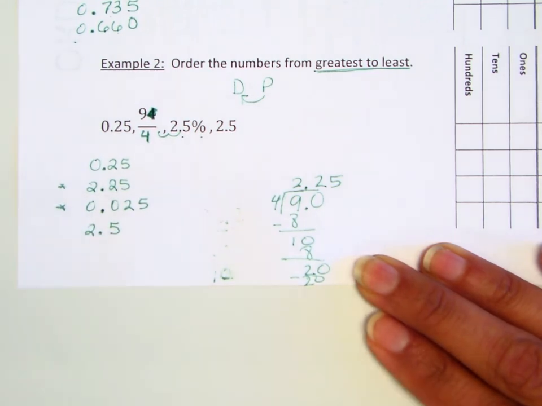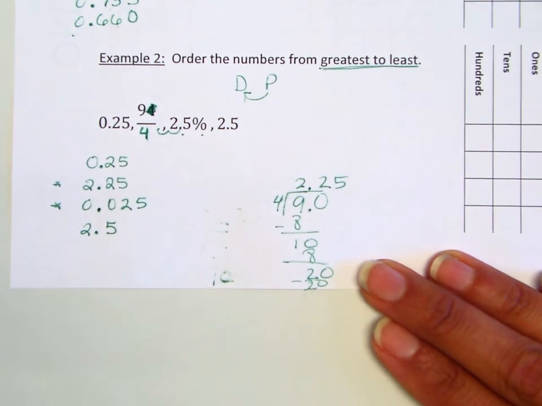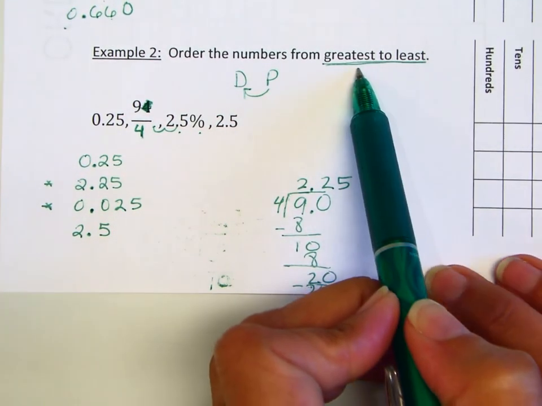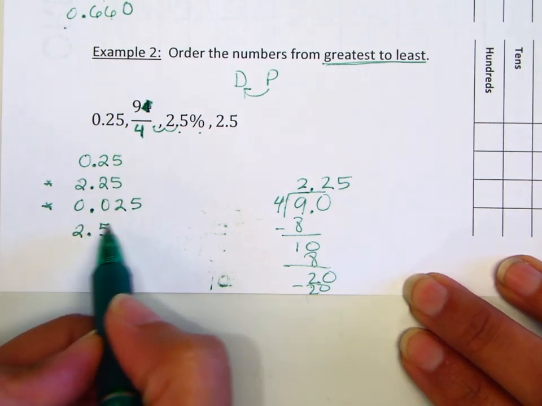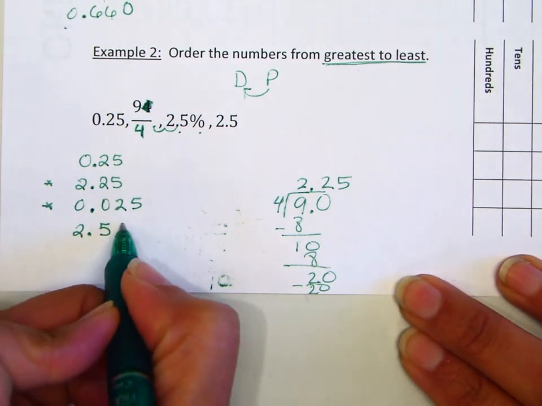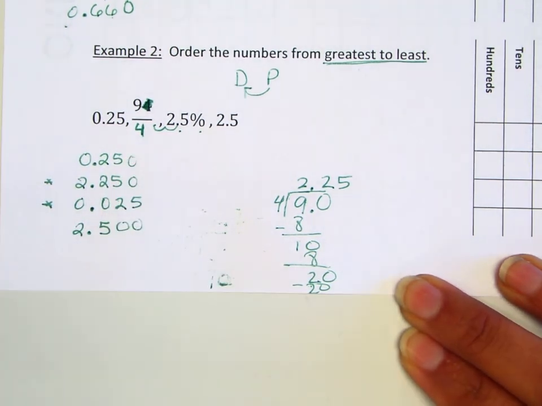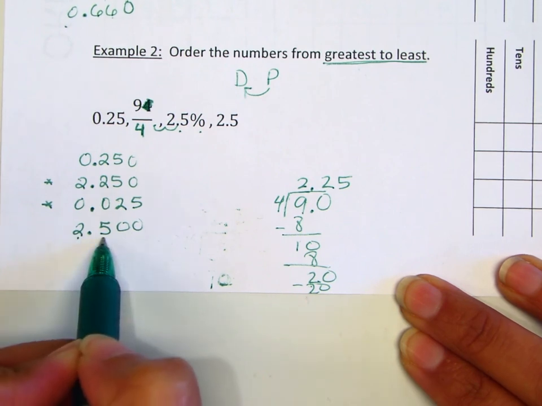So these are the two numbers that we converted. Let's put them in order from greatest to least. Our greatest number, first we compare these, so we know the 2's are going to be greater, but of those I need to pick one. Well, let's add our extra zeros so they all have the same place values. 2.5 or 2.